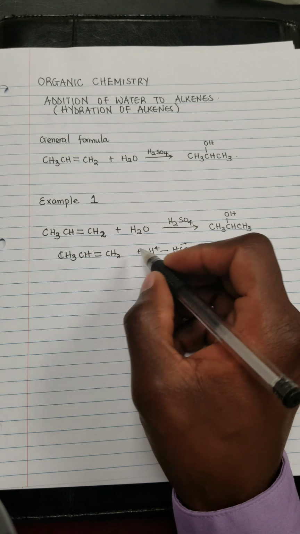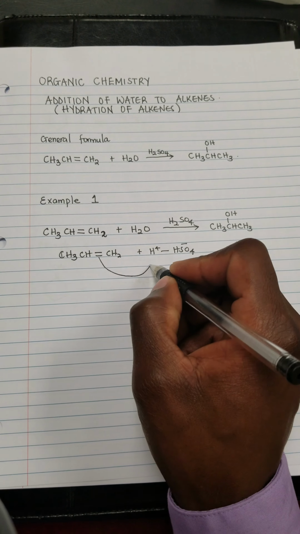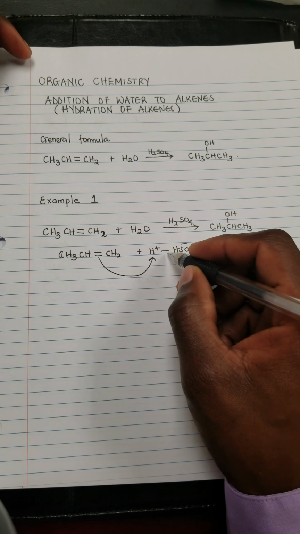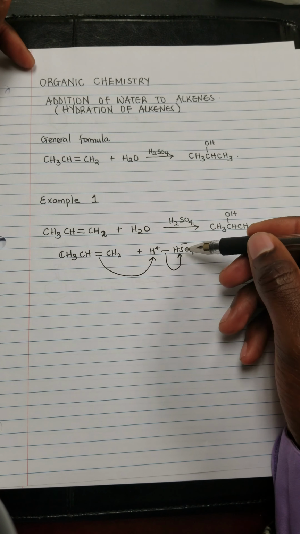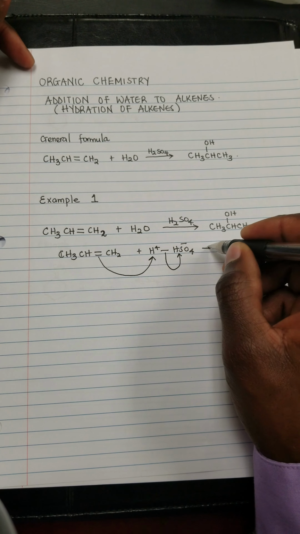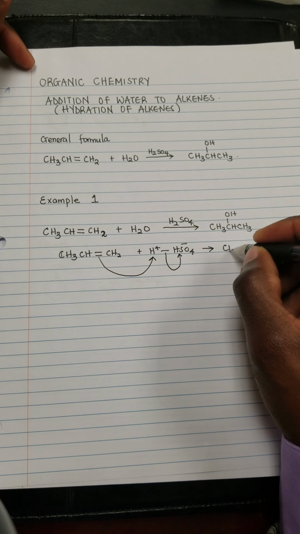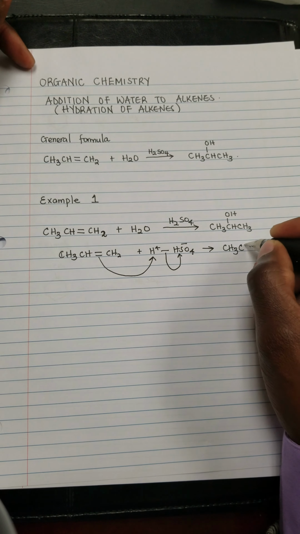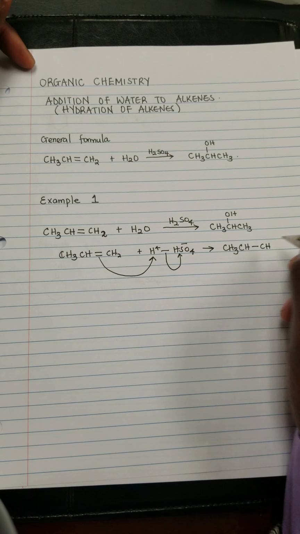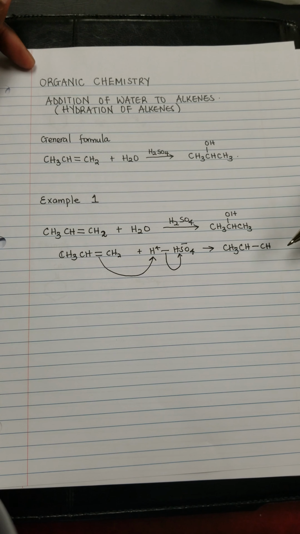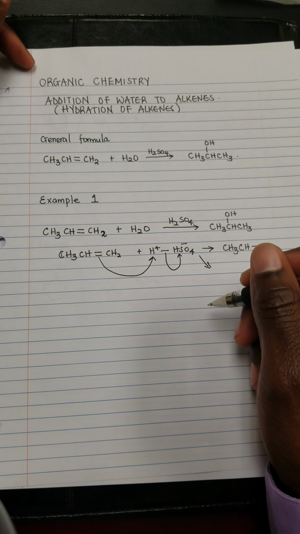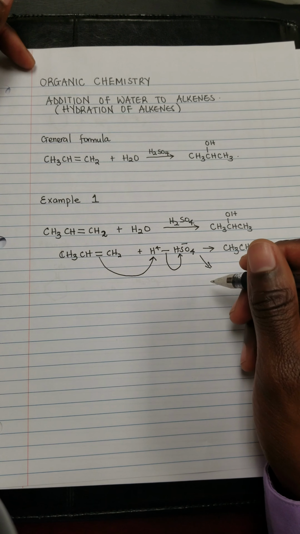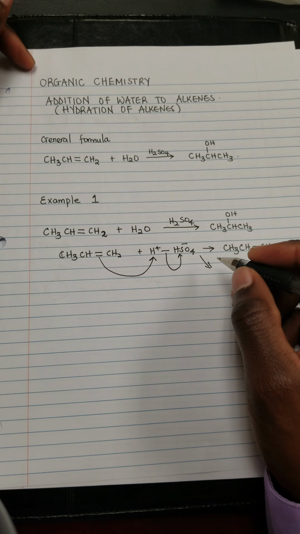This electrophile is going to be attacked by the nucleophile from the pi electrons, leading to breaking of this bond in favor of the hydrogen sulfate, leading to formation of an intermediate species. Now, at this point, we have two things that can happen. We can form either a minor product or a major product.